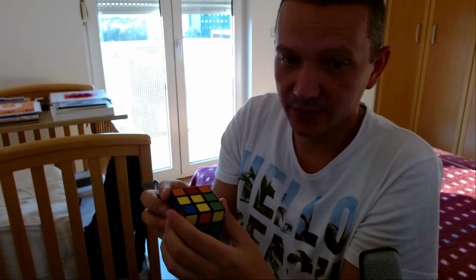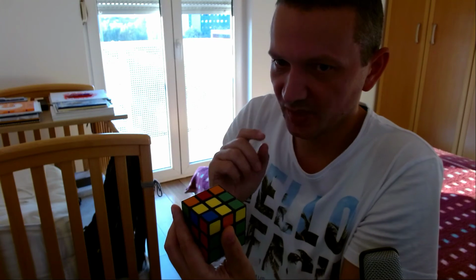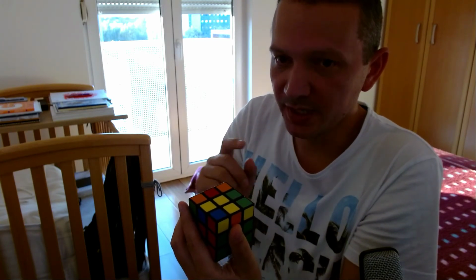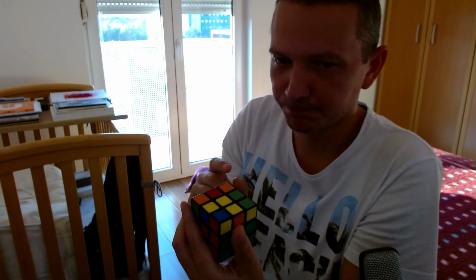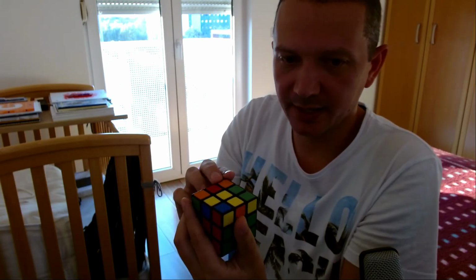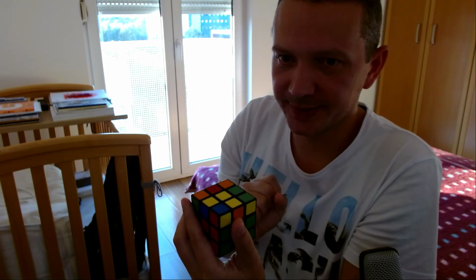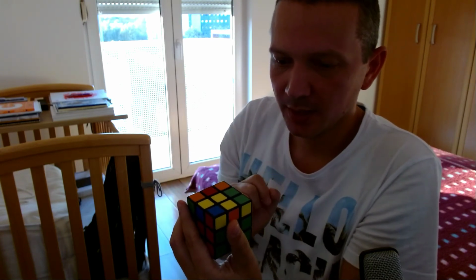Okay, because that way you will obtain the cross in the minimum number of moves. If you don't have it, just start anywhere, and later you can orient like this when you obtain this.